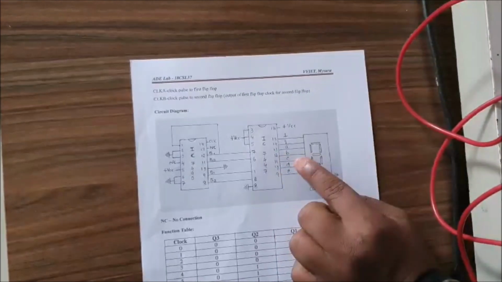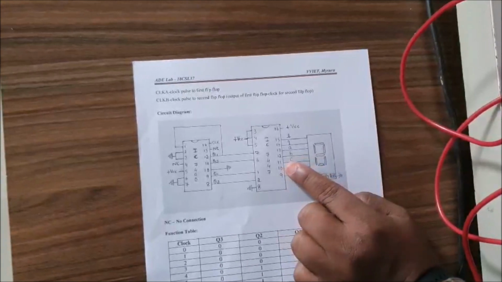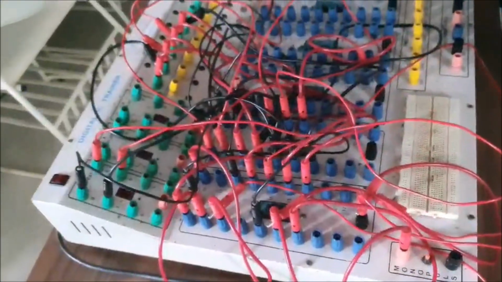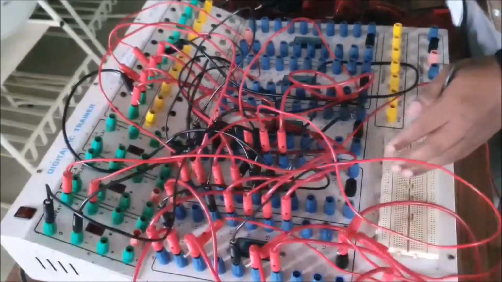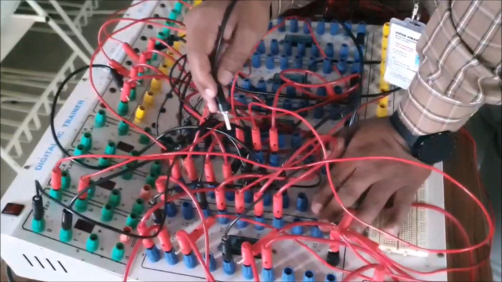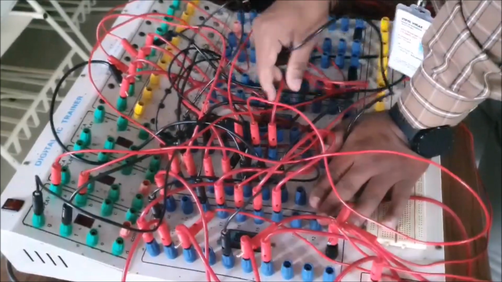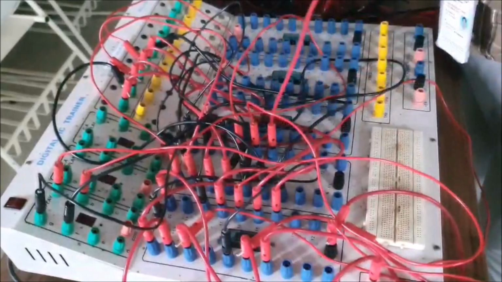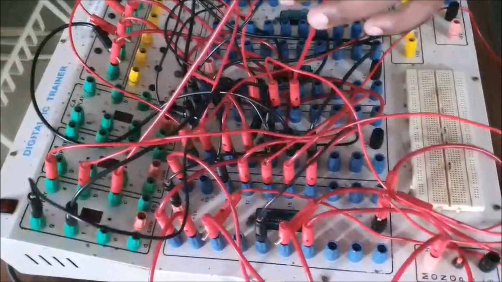Next, we need to do the connections for C. Here, the C input of the 7 segment display is associated with the 11th pin of 7447. I will take one patch cord. One end of this patch cord is connected to the 11th pin. The 7447 IC has 16 pins, 8 pins on each side. From the bottom right corner, the pin number starts with 9, 10 and 11. One end of the patch cord is connected to the 11th pin, and the other end is connected to the C pin of the 7 segment display.